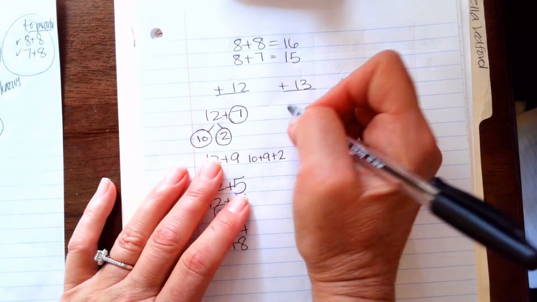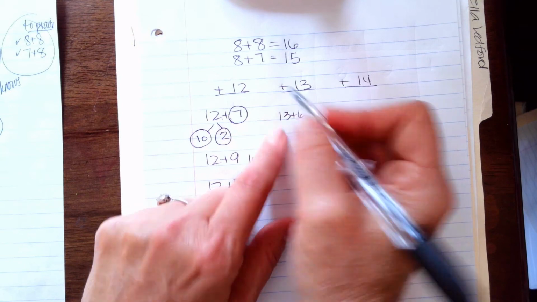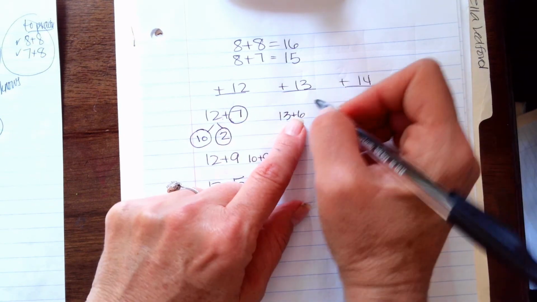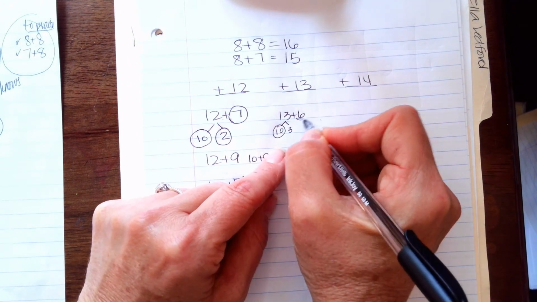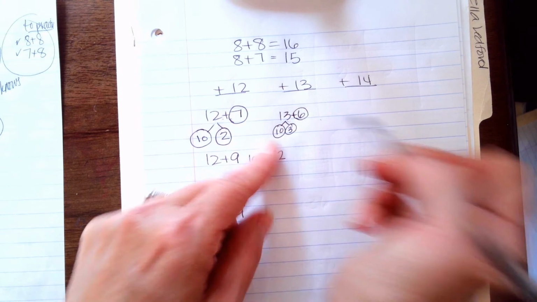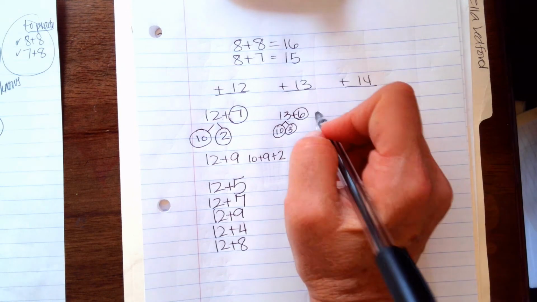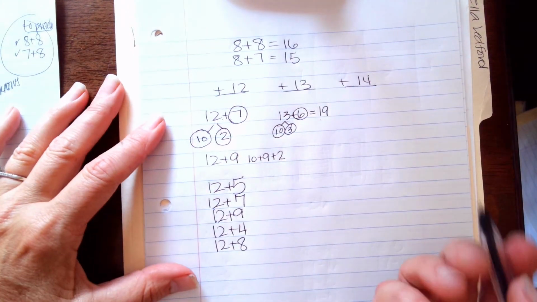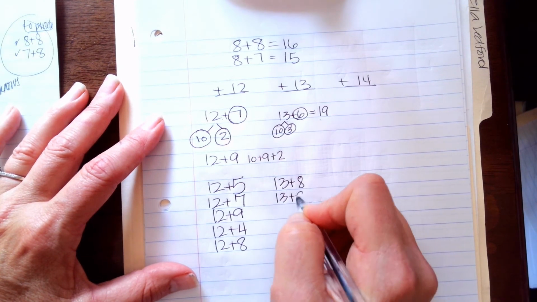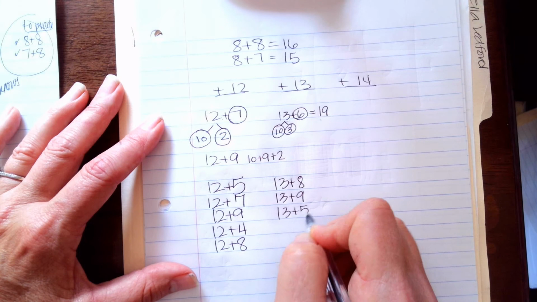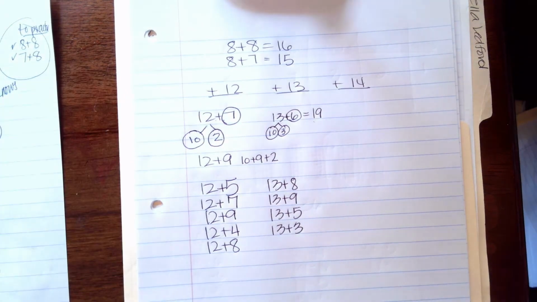Plus 13, you're going to do kind of the same thing. But instead of adding 2 at the back where we did here, you're going to add 3. So we're basically splitting this into a 10 and a 3. So I'm going to go 10 plus 6 is 16. And then I'm going to add the 3 onto the back, 17, 18, 19. Does that make sense to you? Okay, so you're going to do 13 plus 8, 13 plus 9, 13 plus 5, and 13 plus 3 using that technique. See how it works out for you.